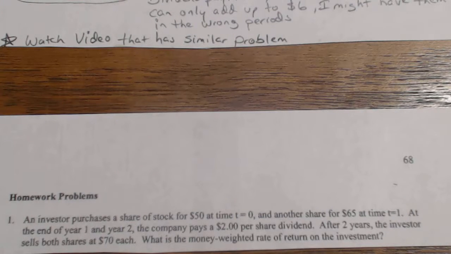Okay, this is page 68, problem number 1. An investor purchases a share of stock for $50 at time 0, period 0, and another share for $65 at T1, at the end of year 1. And in year 2, the company pays a $2 per share dividend. After 2 years, the investor sells both shares at $70 each. What is the money-weighted rate of return of the investment?